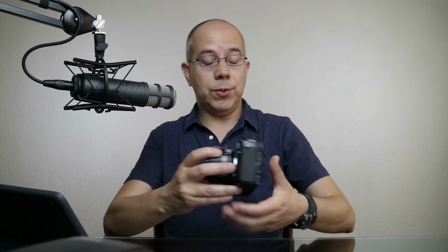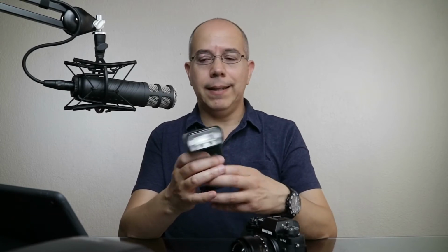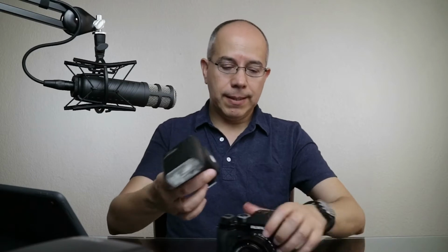at some point I started using flash, but always putting the flash on top of the camera and using it in automatic mode, to be honest. And I think many people start like that. We start illuminating our subject head on, straight to their faces, pretty much like this.